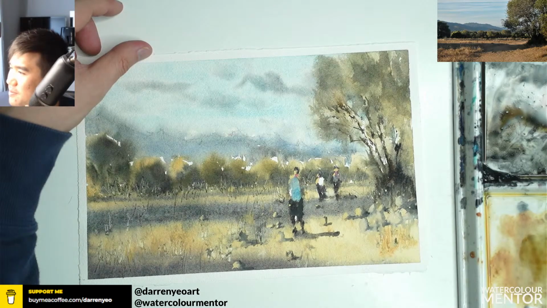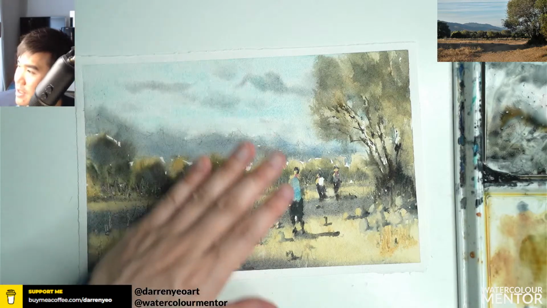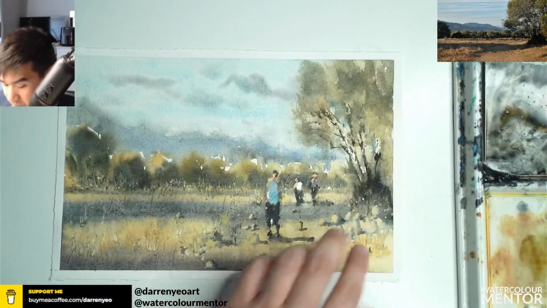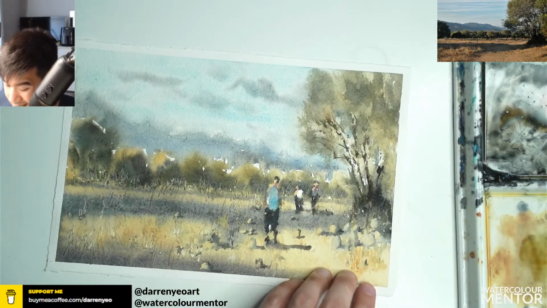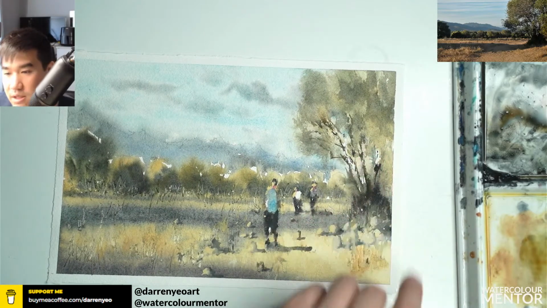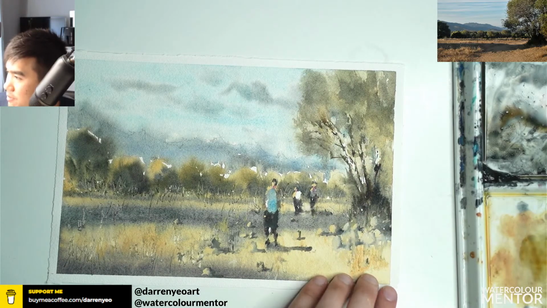And I'm just going to go through and double check the comments. Fantastic. So Jade says, thanks, Darren, as usual. Great tutorial. Thank you, Jade. Janie says, don't change anything. Yeah, I probably won't. The only thing I was thinking of changing is maybe some of these branches, a bit of darker bits in the trees.